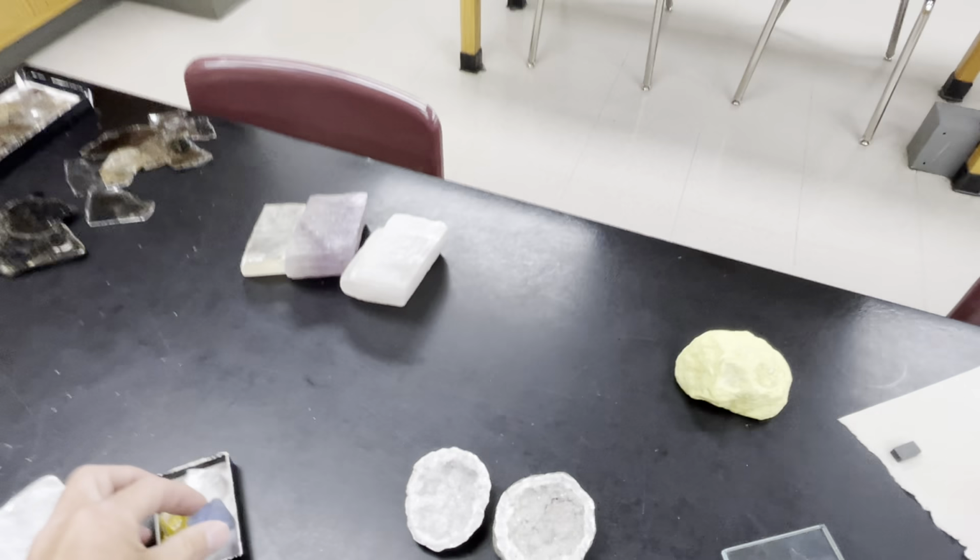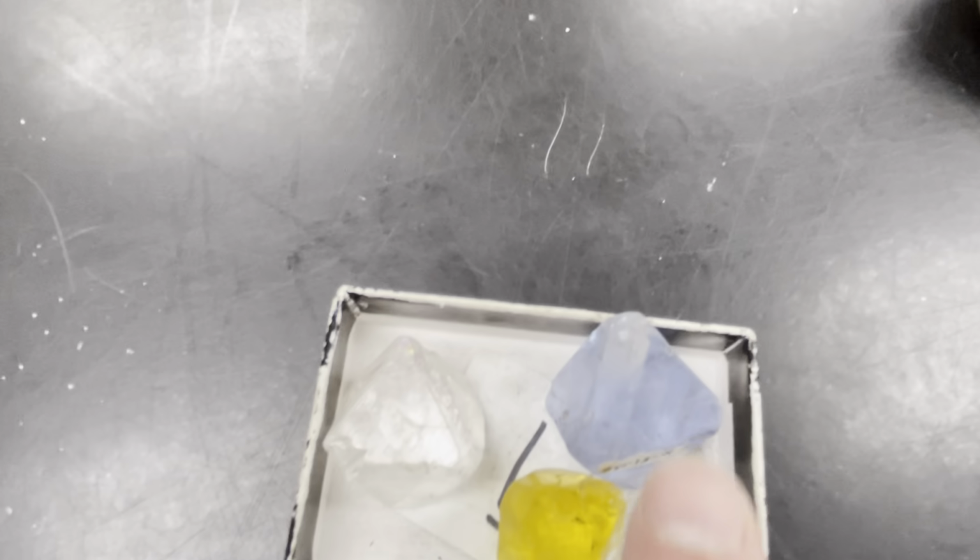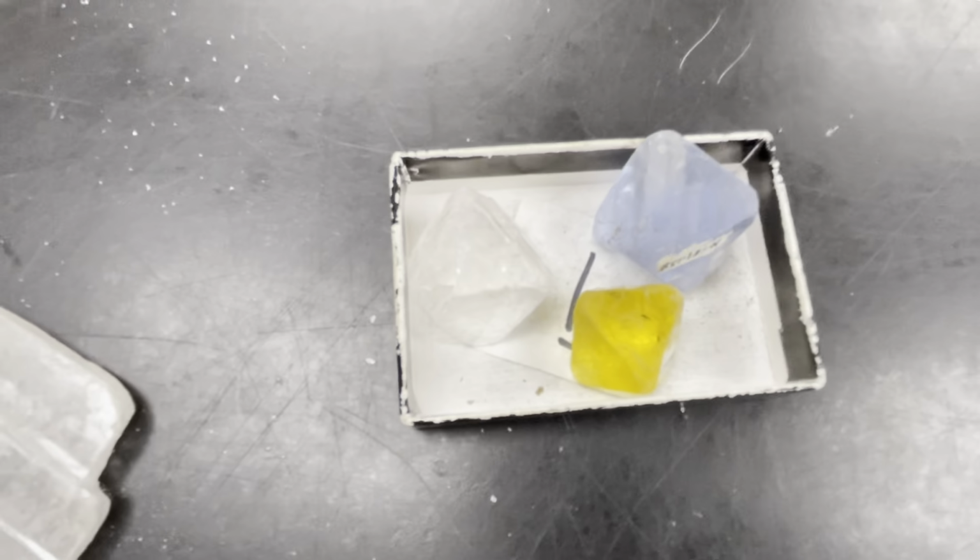We can also see with the fluorite in this little box that color varies, right? We've got colorless, a yellow piece, a blue one. It's often pink and purple as well, so a little bit of variability in color. So hopefully that's kind of helpful.